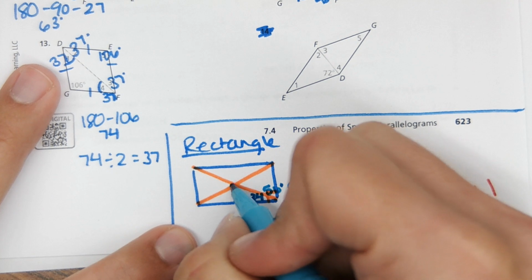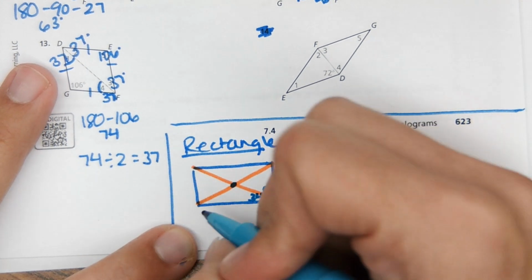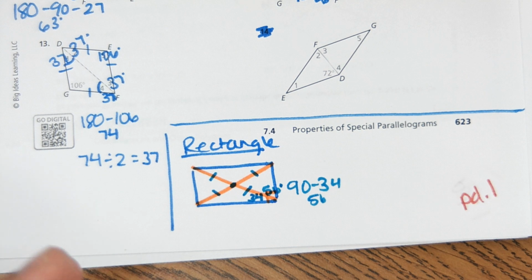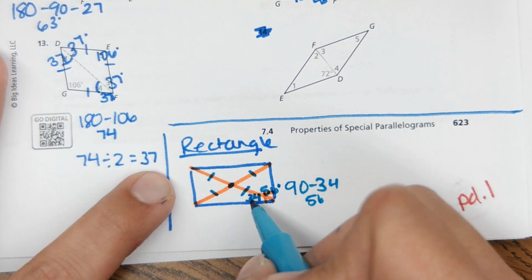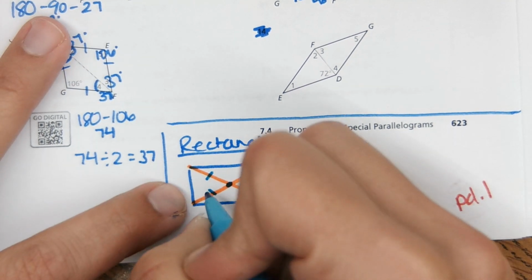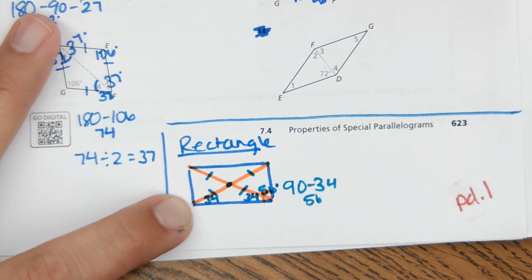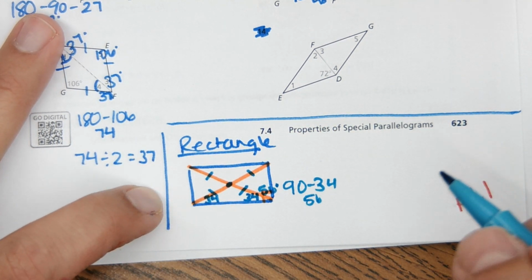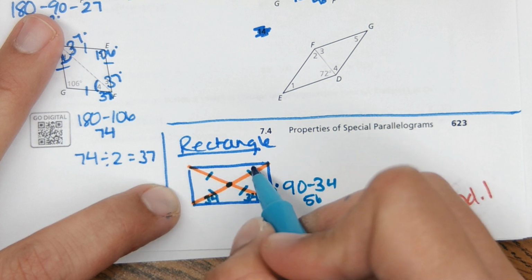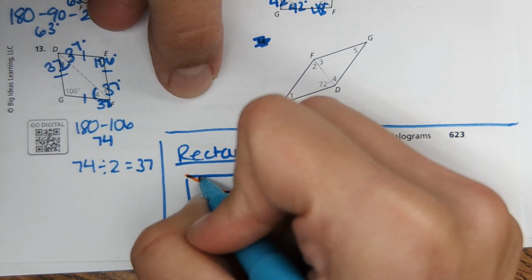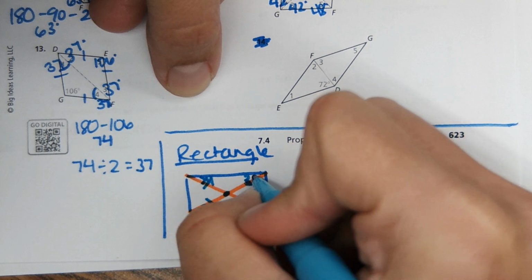I know that the diagonals are congruent and they bisect each other. So like all these lengths are the same measure. And it makes isosceles triangles. Isosceles triangles have the same base angles. So if this is 34, this is 34. And then also this triangle is going to be congruent to this one. So it'd be 34 here, 34 here.